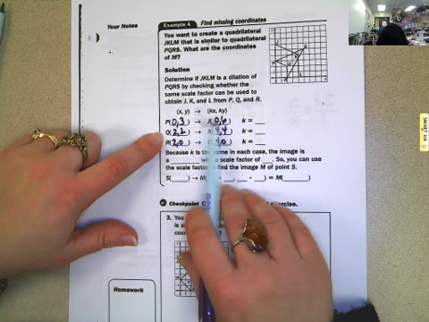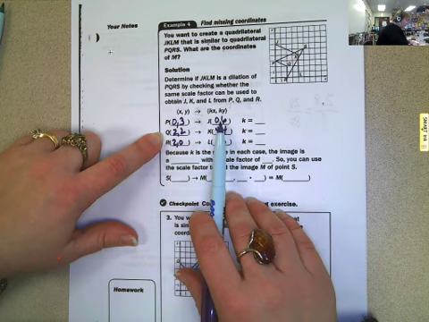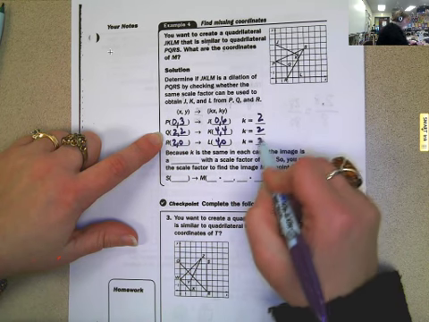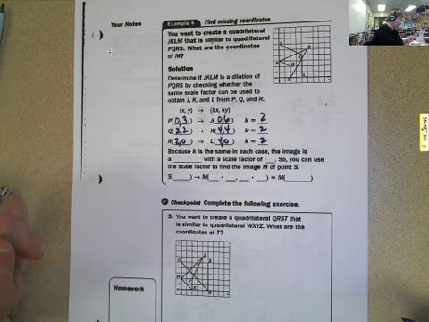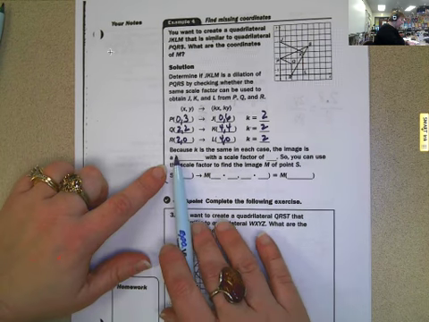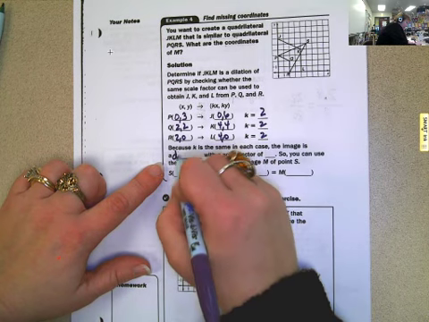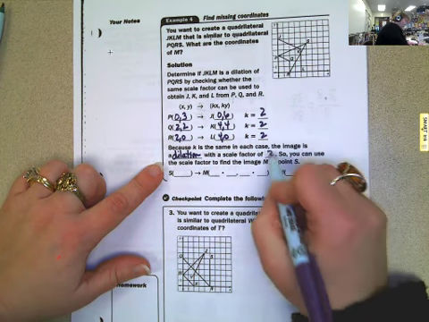Now I'm going to look and see, did they do the same thing every time? Well, to get from 0 to 0, it's hard to tell, but to get from 3 to 6, you have to double it. 2 to 4 is double, 2 to 4 is double. So the scale factor in all 3 cases is 2. So yes, indeed, we're dealing with some similar figures. Because K is the same in each case, the image is a dilation. In fact, we're going to enlarge it with a scale factor of 2.